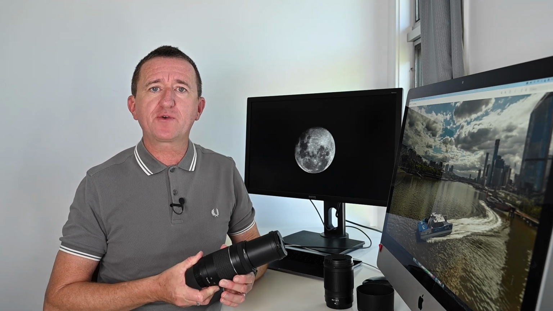Now, there's certainly a few things you need to be aware of if you want to get the most from your telephoto lens, and the first one is camera shake. Put simply, the more you extend the focal length or the more you zoom in, the more exaggerated any movement of the camera will be. Let me give you an example.